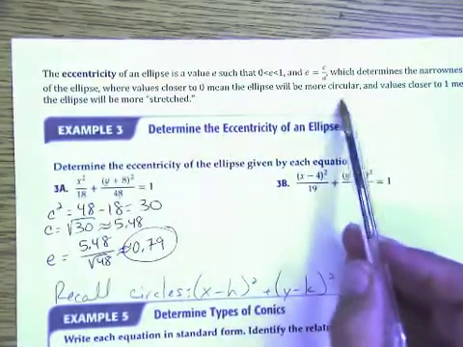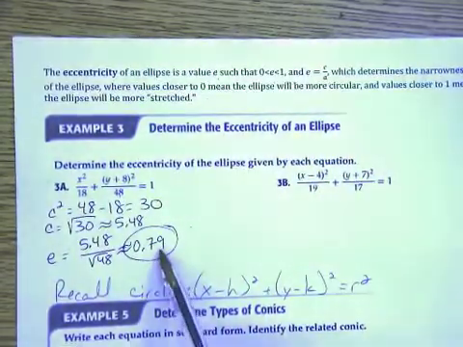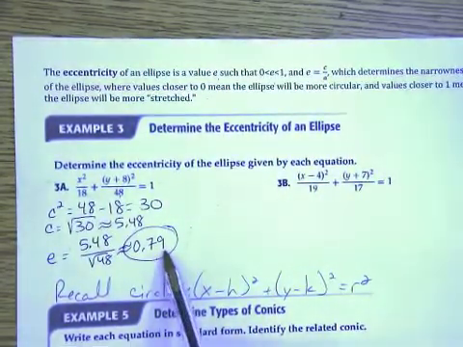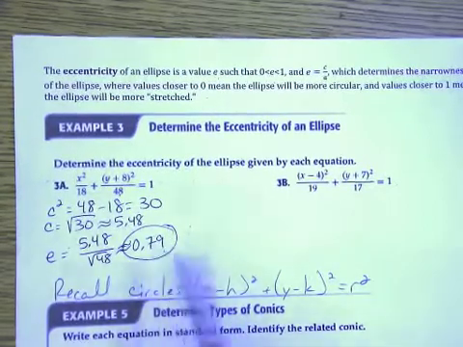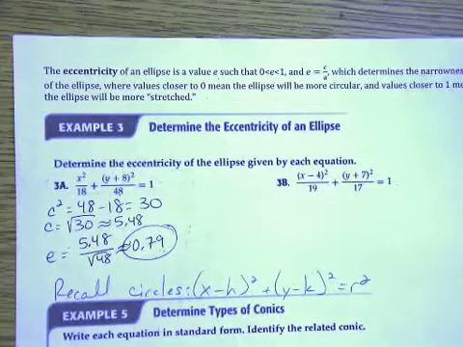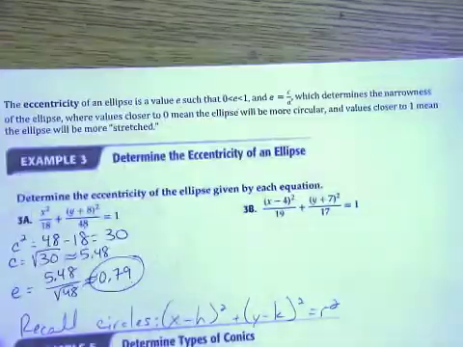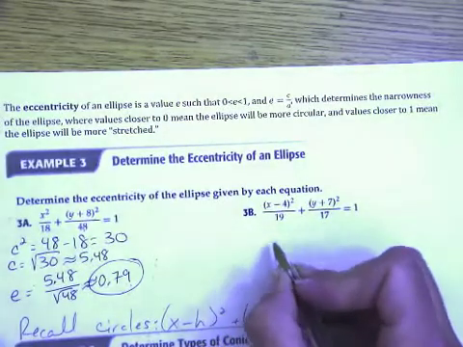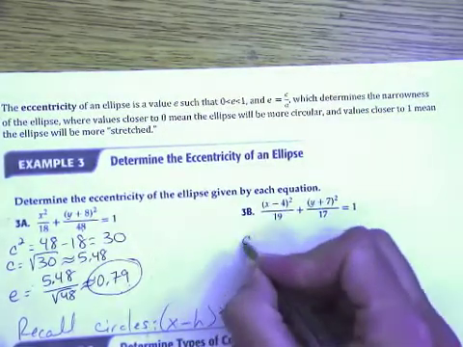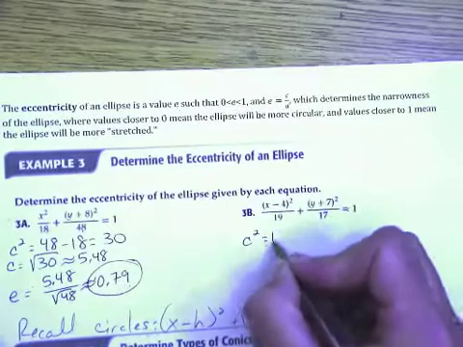Notice how I mentioned to you that if the value is closer to 0, then the ellipse will be more circular. So this is not quite circular because it's not 1, but it'll be a little bit fatter of an ellipse. It's not going to be very narrow.